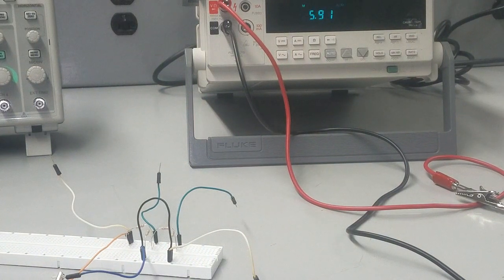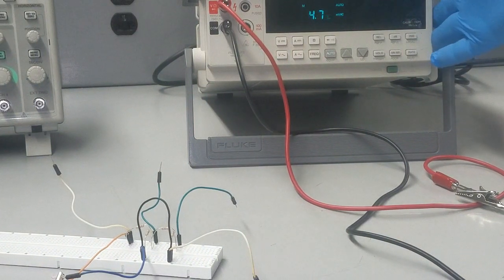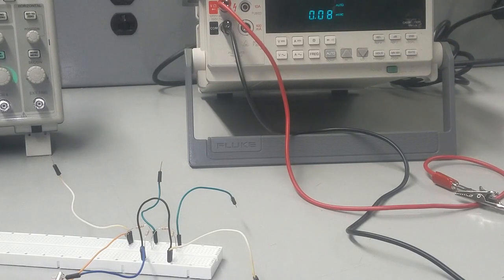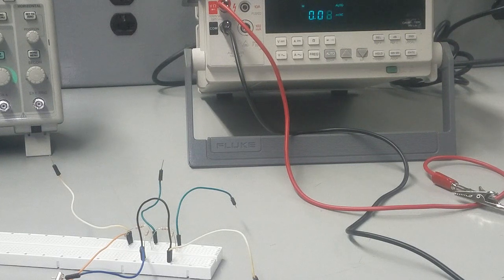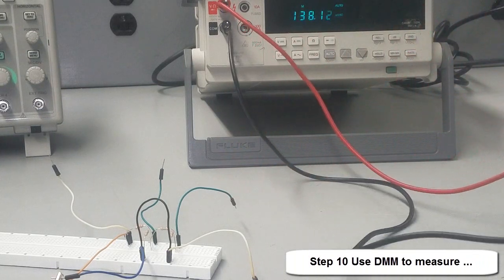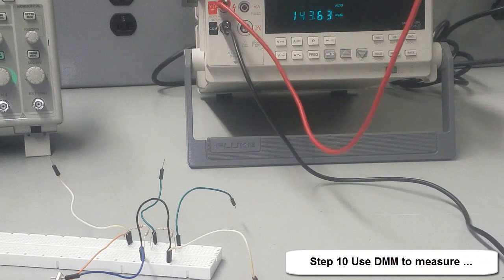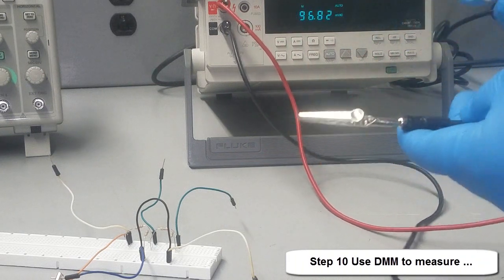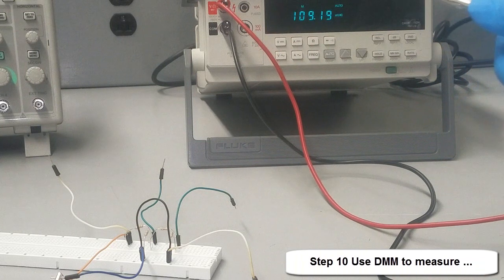In this part of the experiment, we're going to use the DMM, the digital multimeter, to measure the voltage and currents of the circuit when it's a sine wave at 120 hertz. We want to see the advantages and disadvantages of using the DMM over the oscilloscope. The red is the positive end of the measurement, and the black is the negative end of the terminal.